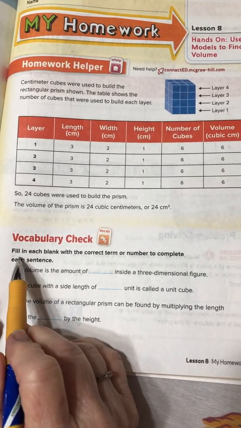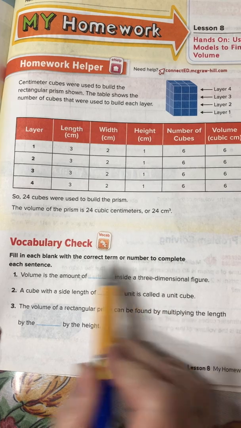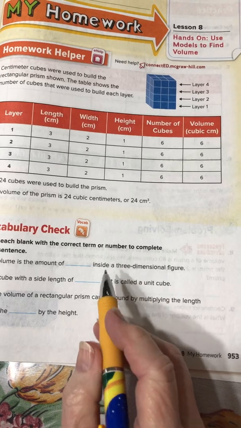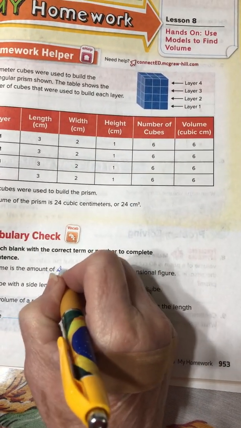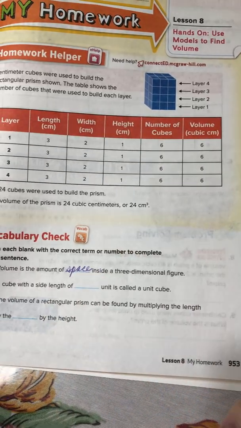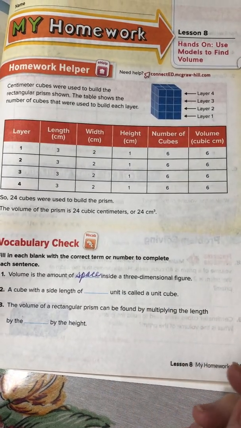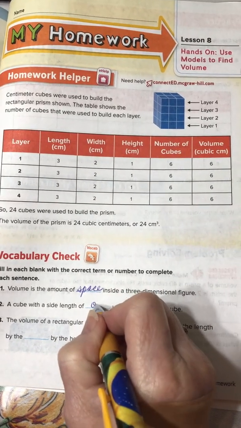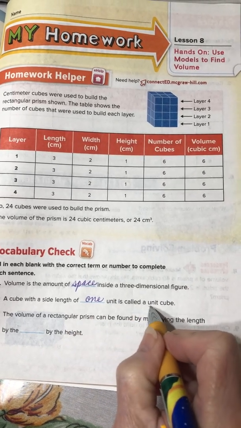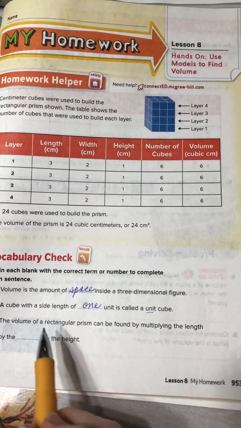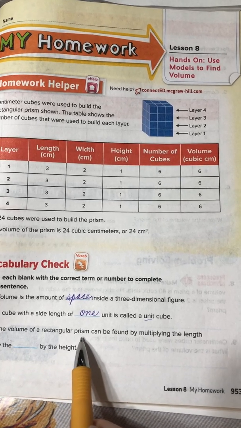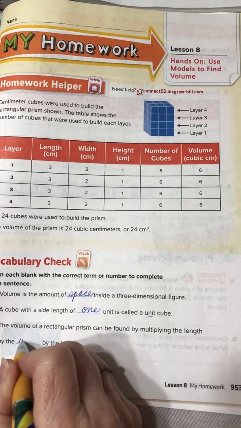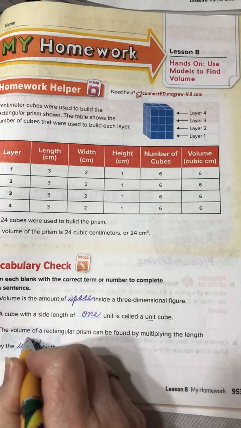Okay, let's look at this. Fill in each blank with the correct term or number to complete each sentence. Number 1. Volume is the amount of space inside a three-dimensional figure. A cube with a side length of 1 unit is called a unit cube. The volume of a rectangular prism can be found by multiplying the length by the width by the height.